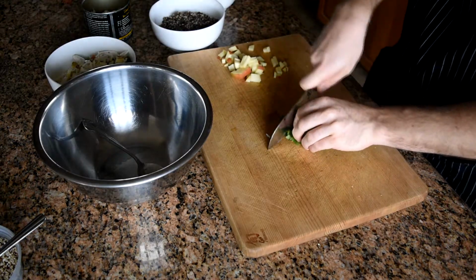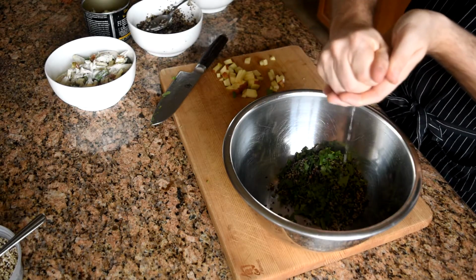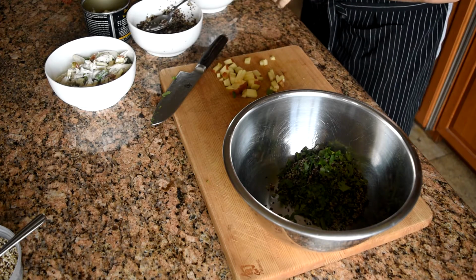For the quinoa, I'm going to chop up equal parts parsley and cilantro, and then combine that into the bowl with the quinoa and a squeeze of lemon, and then salt and pepper to taste.